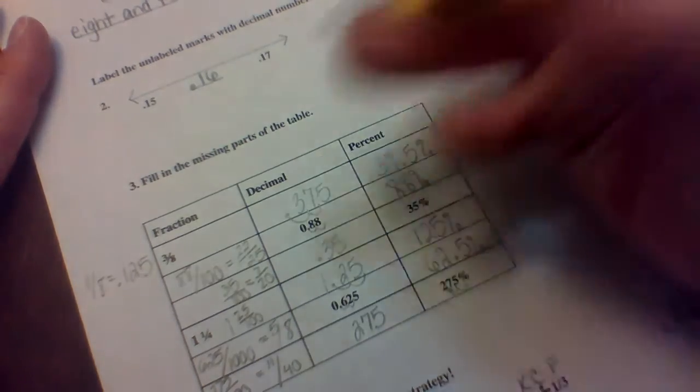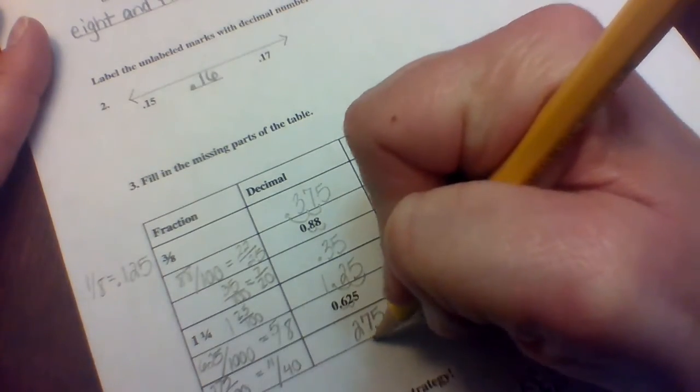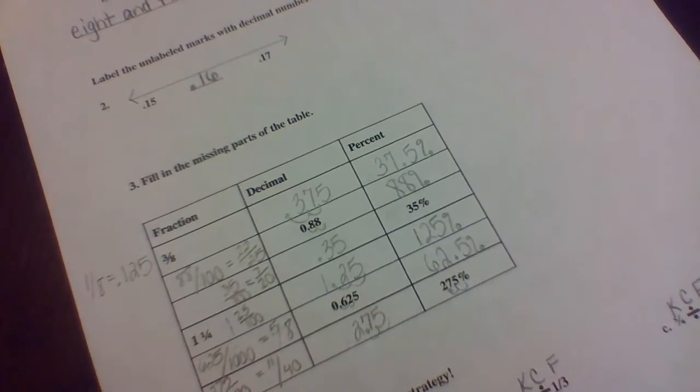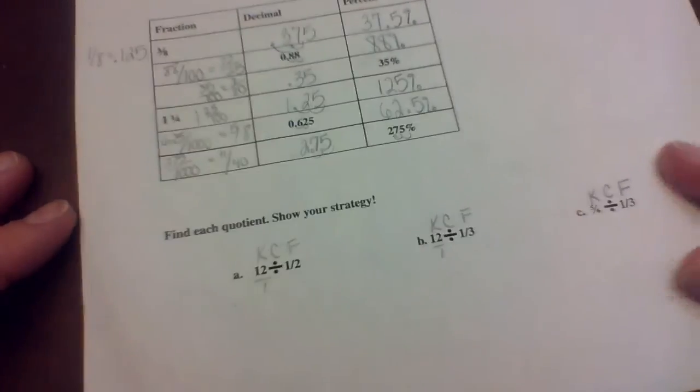I'm going to move that over 2 times, like that. And there it is as my decimal. Okay. Yes. Thank you for pointing that out to me. Liz, you are on the ball with that. Thank you.